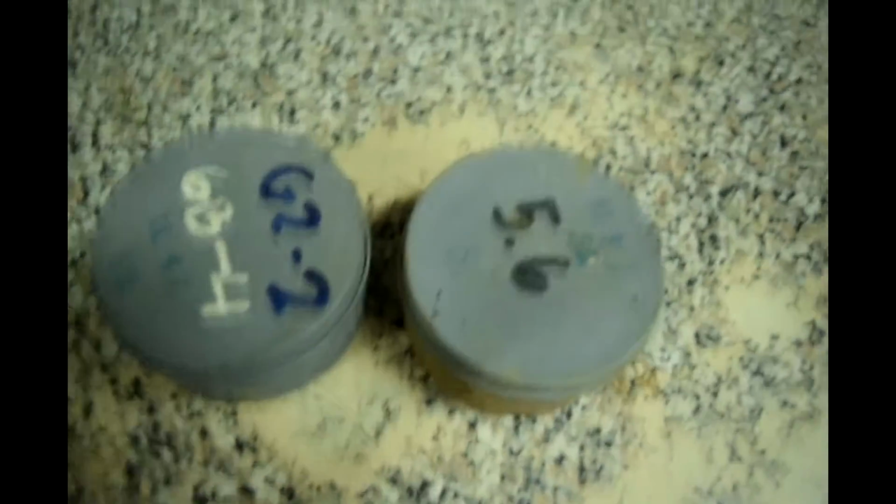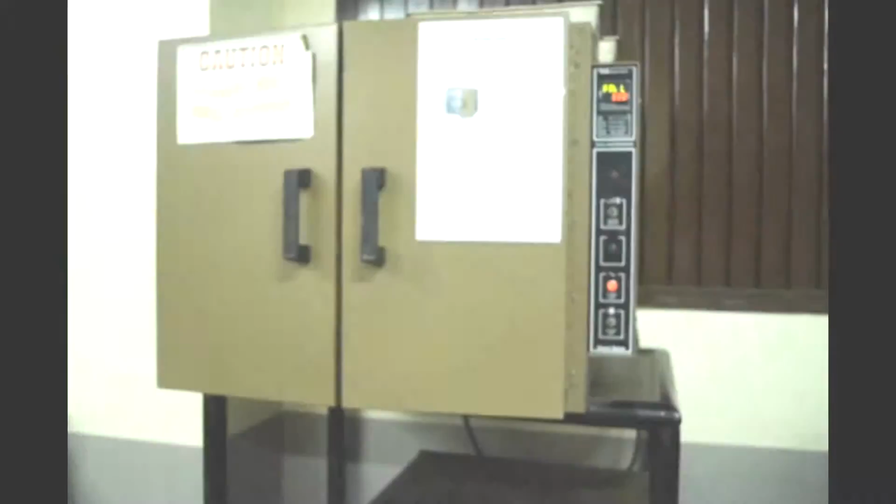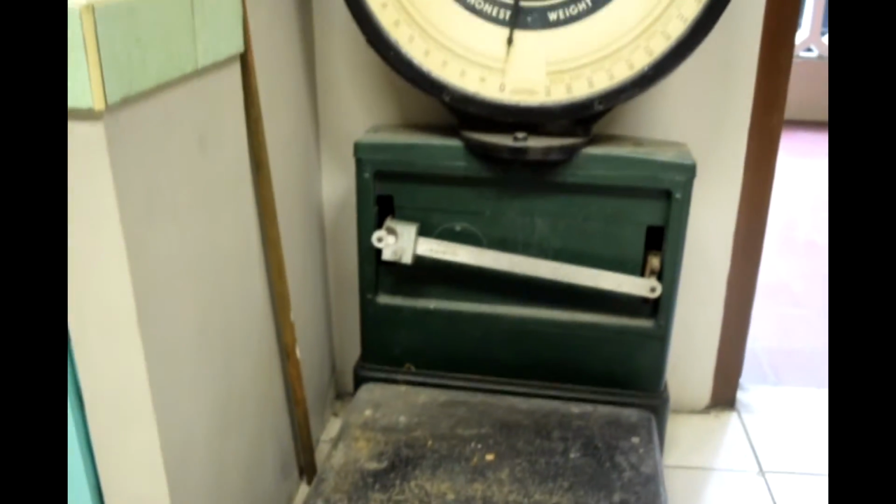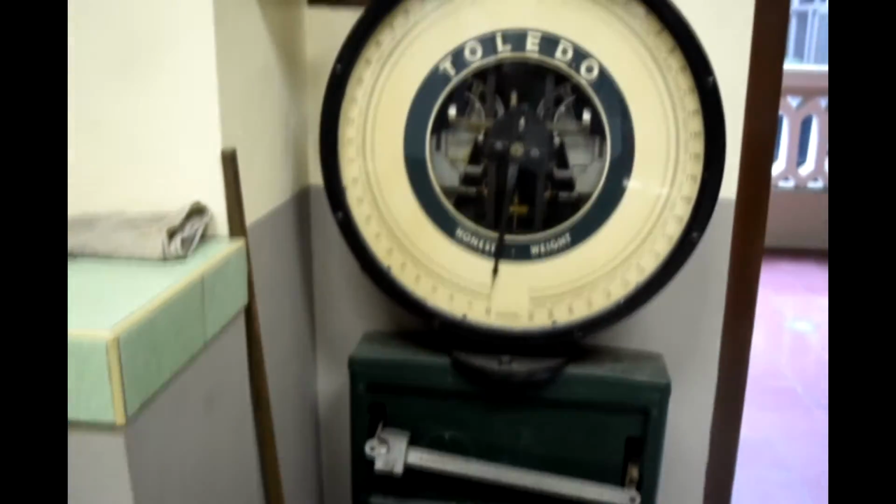Graduated cylinder. This is used to measure the amount of water to be added to the soil mass. Moisture cans. These are used to contain soil samples for oven drying. Oven. It is used to dry the soil. And weighing balance. This is used to determine the weights of the apparatus and the specimen for the needed data.